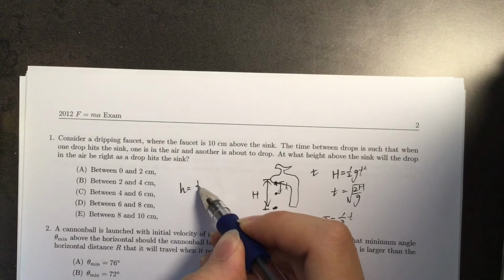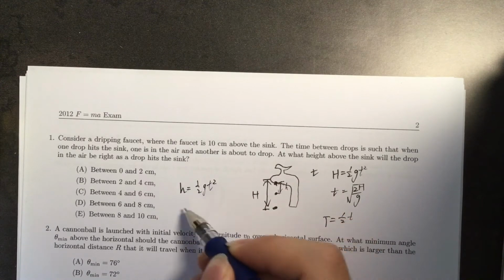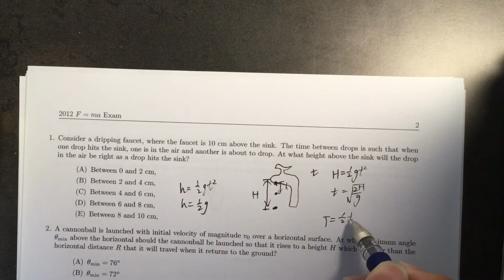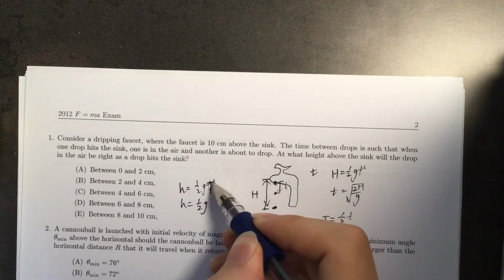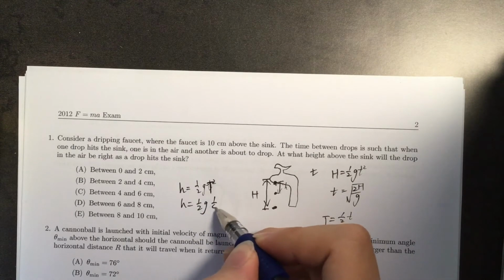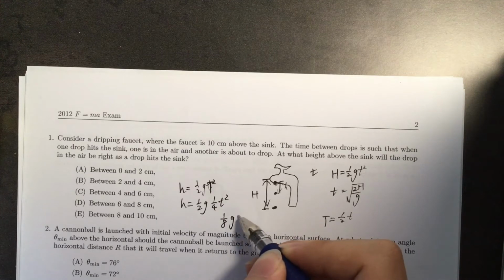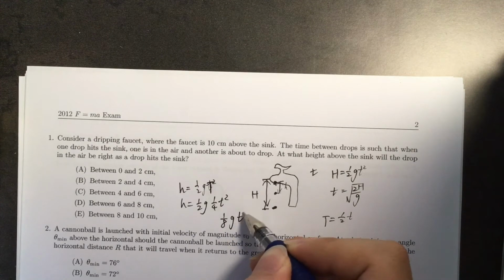So h is equal to 1/2 g t squared, with t being 1/2 of the big T. So 1/4 times T squared, so it's 1/8 times g times T squared.